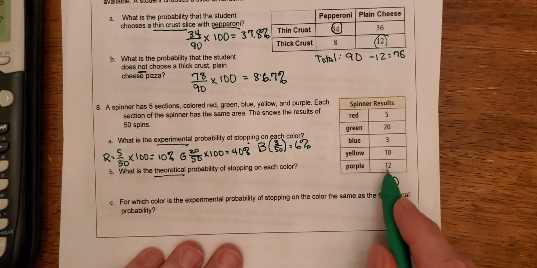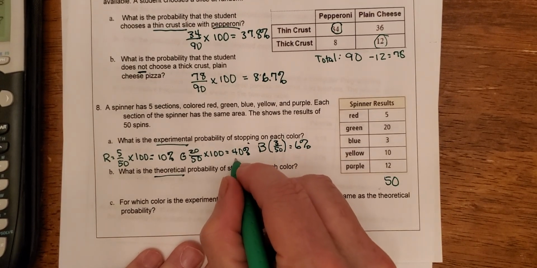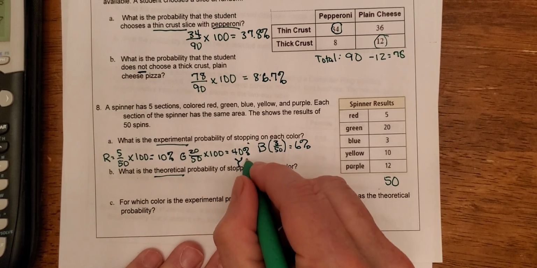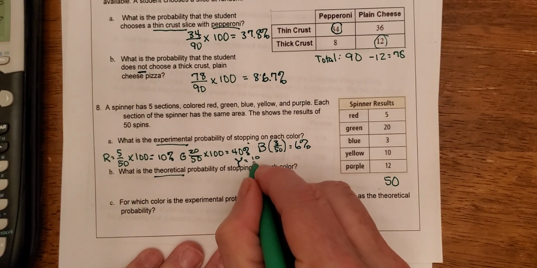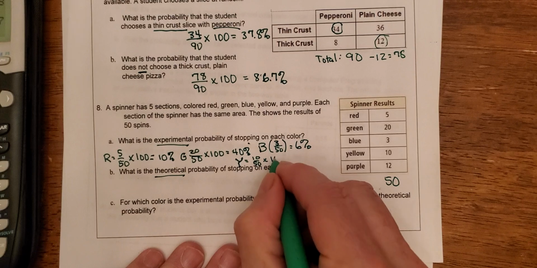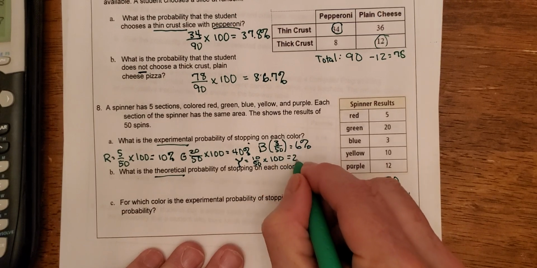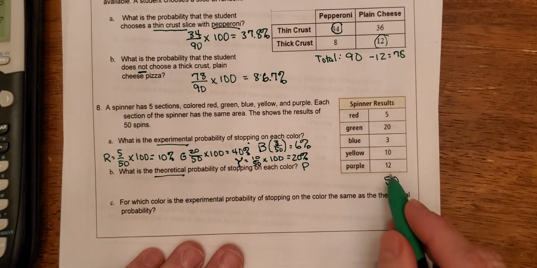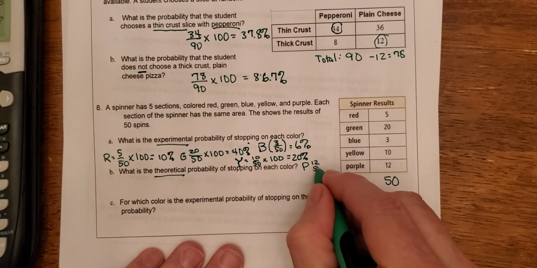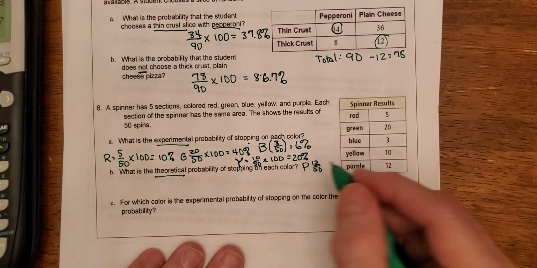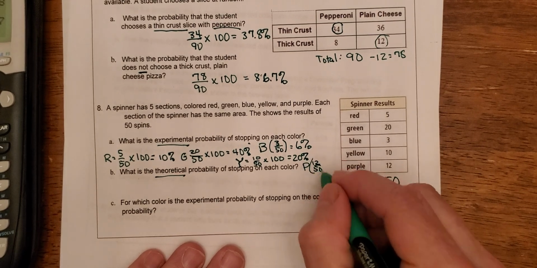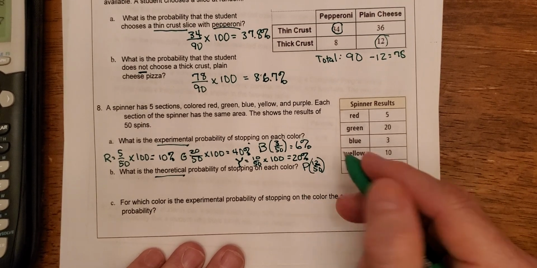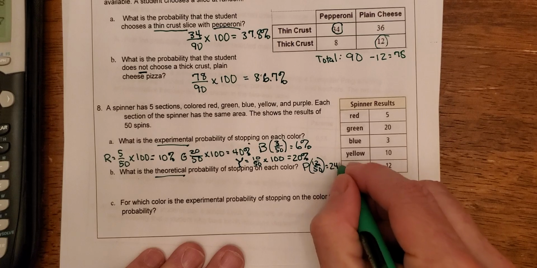Okay. Yellow was 10 out of 50. Okay, 10 out of 50 times 100 is going to be 20%. Okay. And then the last one, purple, would be 12 out of 50. Which is, let me see, that'd be 24%, okay?